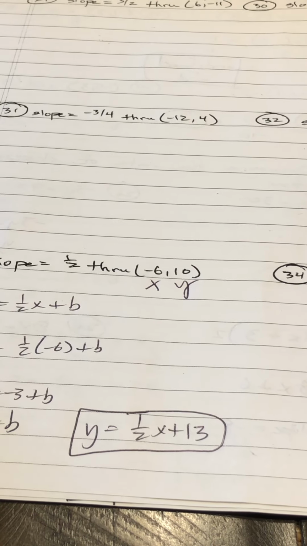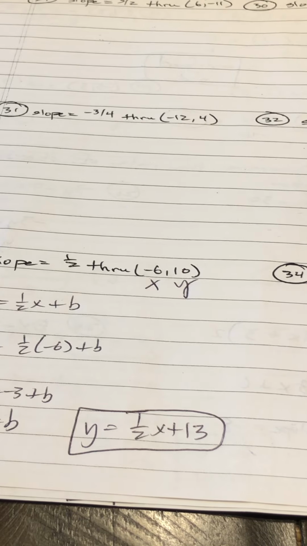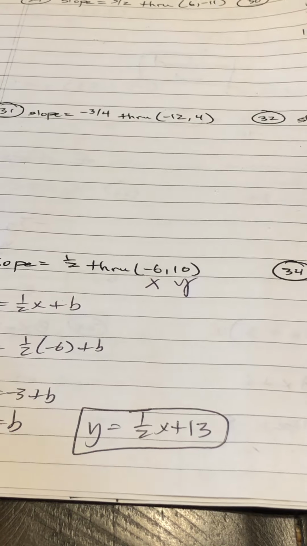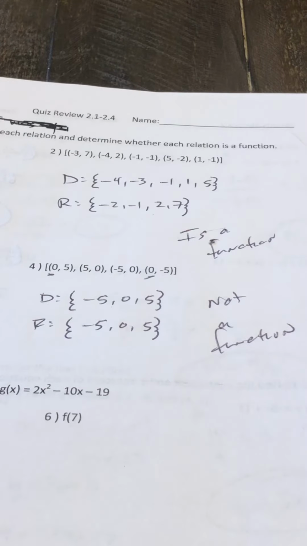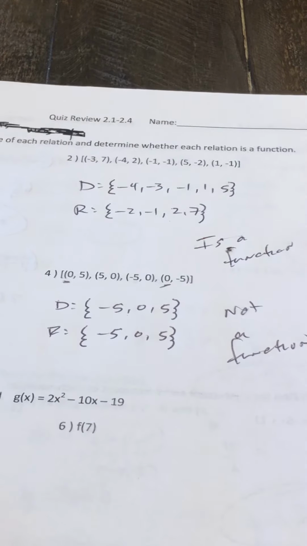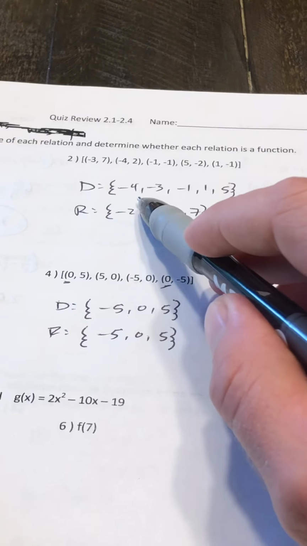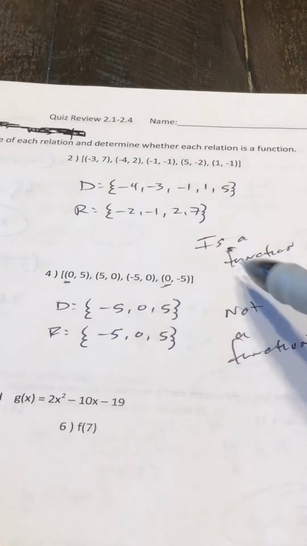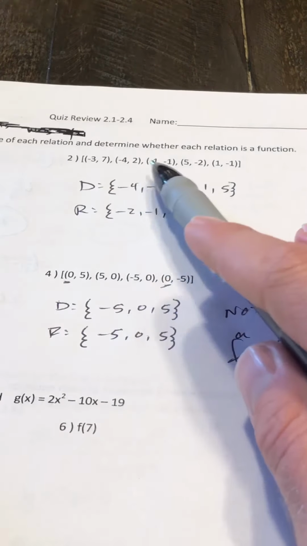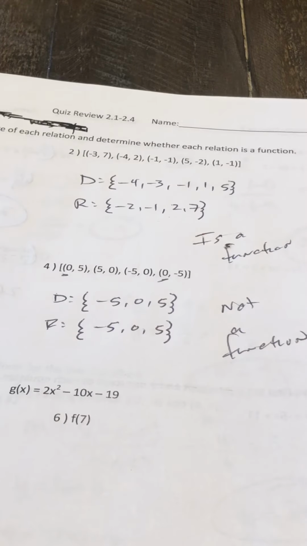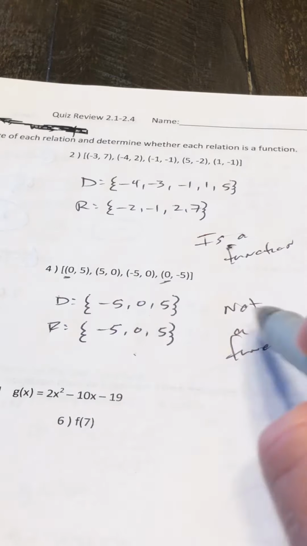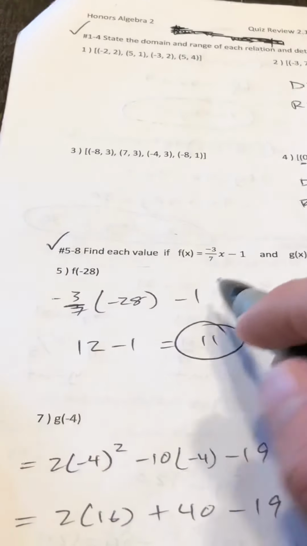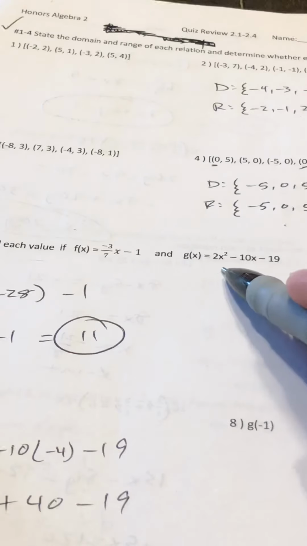All right? Now, I might not have done all these with you in class, but you can do the rest. Okay, so that's the first quiz review, and that's a really good one. Second quiz review, let's just get more practice. State the domain. Again, the domain's all the x values, range is all the y values. It is a function because you don't have any duplicate x's. This is not a function because you have the same x twice. Not a function. This is a little more interesting because g is a quadratic.